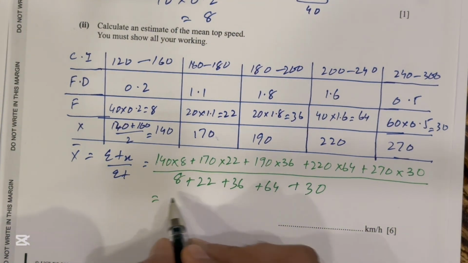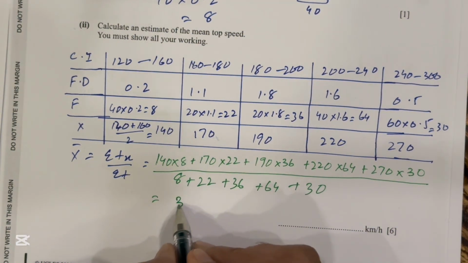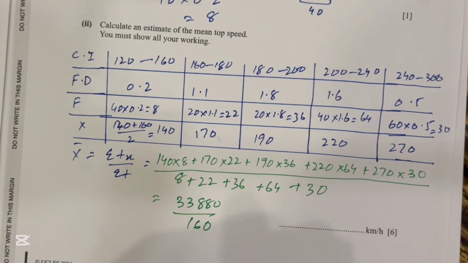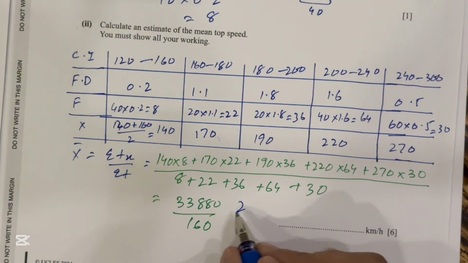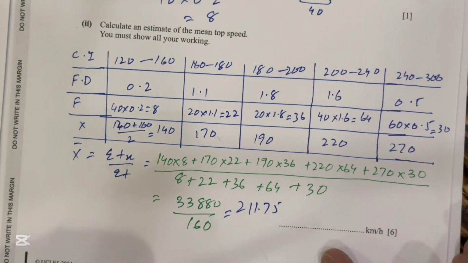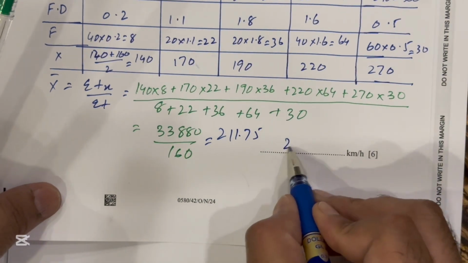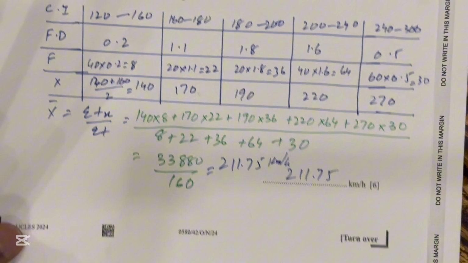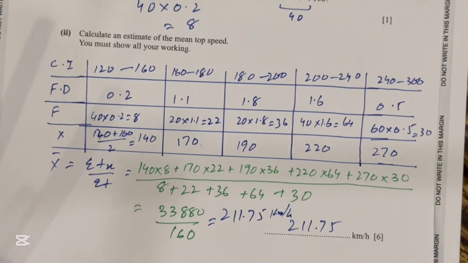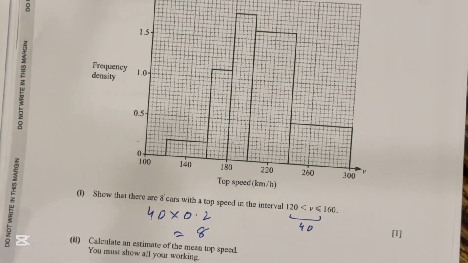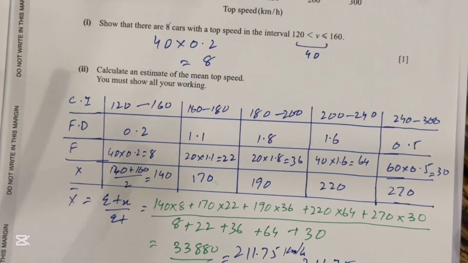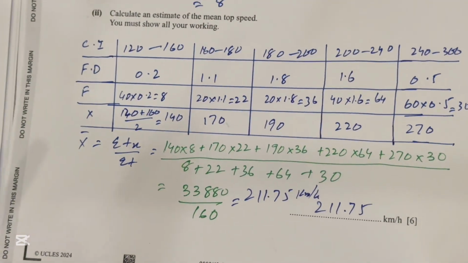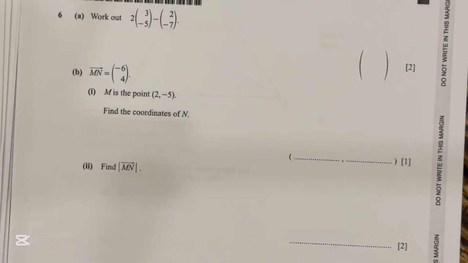After solving this, the value comes as 33880 divided by 160, and that would be 211.75. So this would be our answer for the mean, which is also in kilometers per hour. So this was the complete calculation. This was a very good question to practice frequency density. If you have any doubts related to the table and how it is calculated, I recommend this question to practice before the exam to grasp that concept.